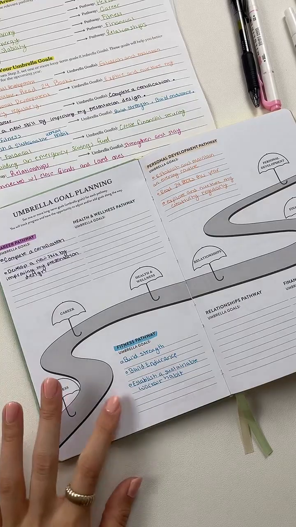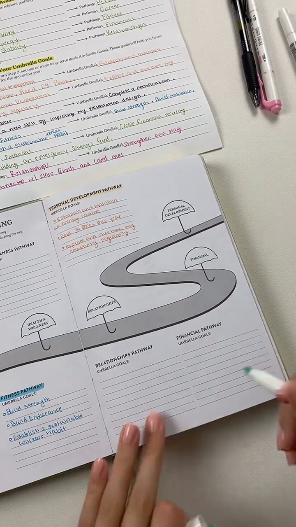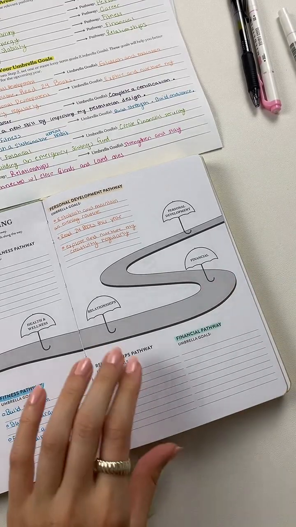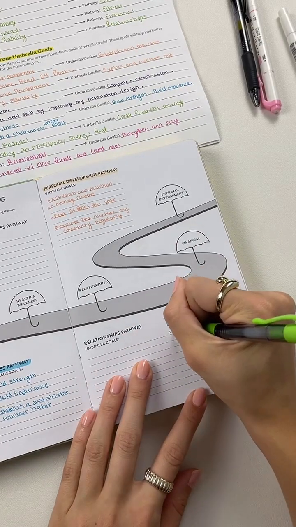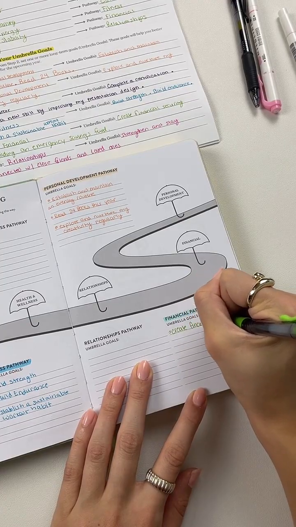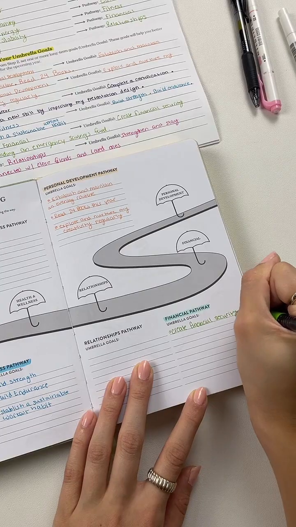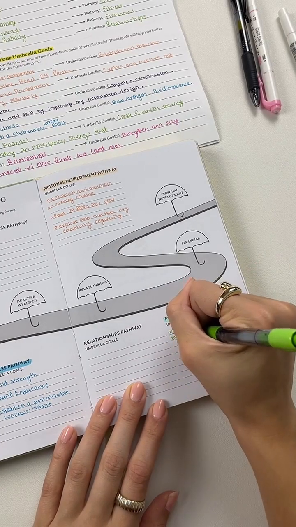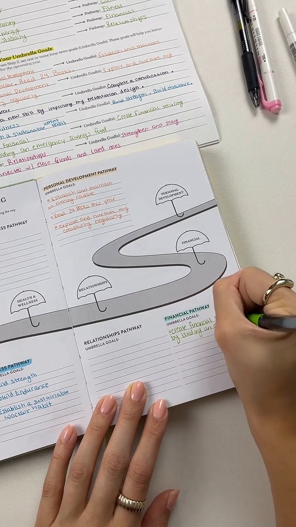Amazing. Next, we're going to jump to that financial box. And we will write, create financial security by building an emergency savings fund.